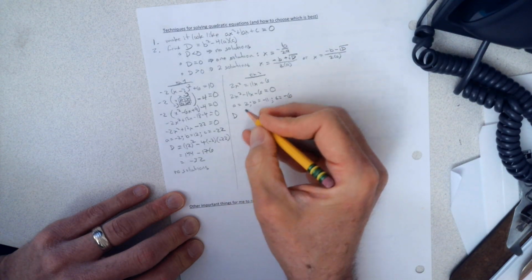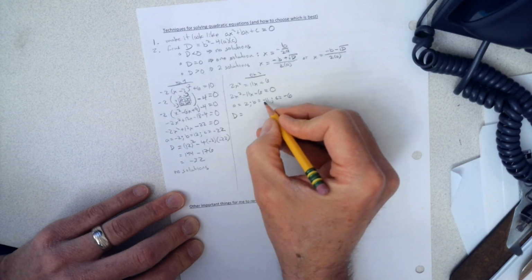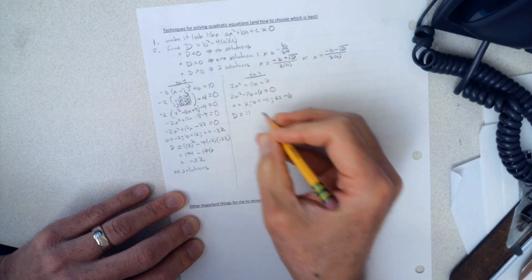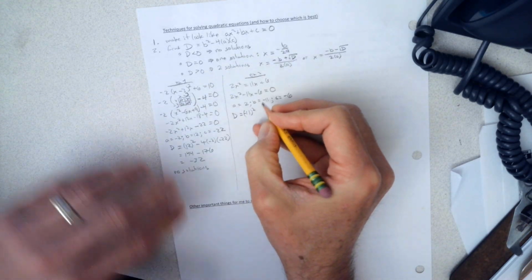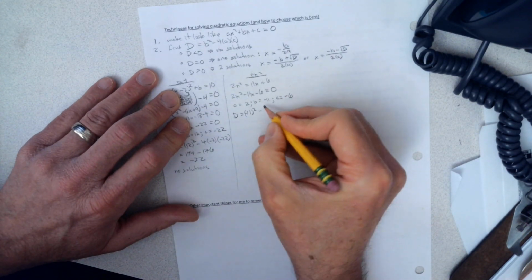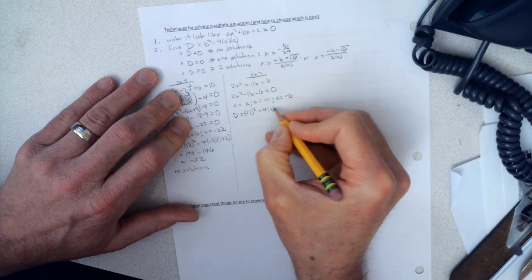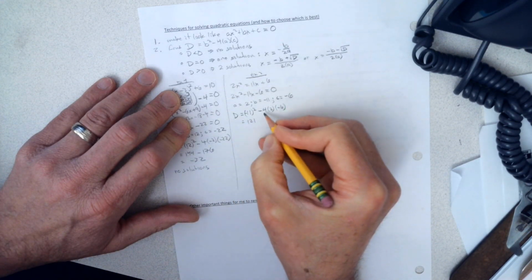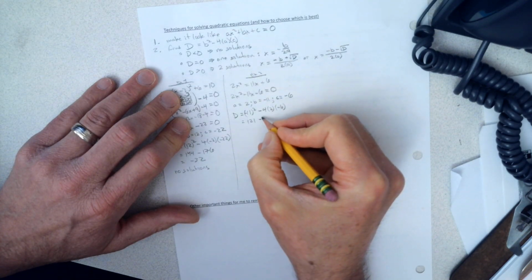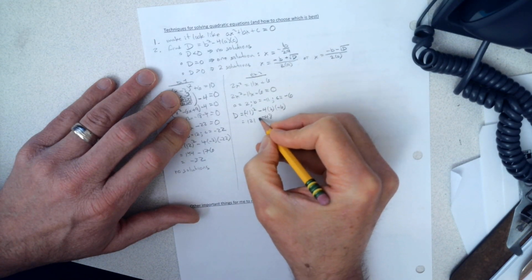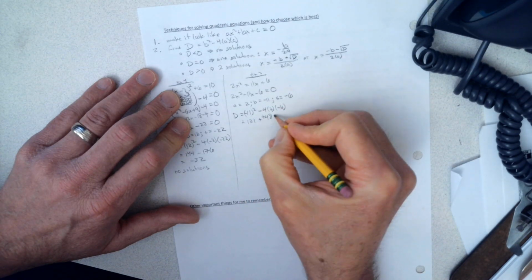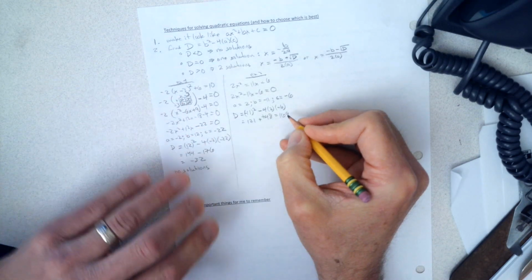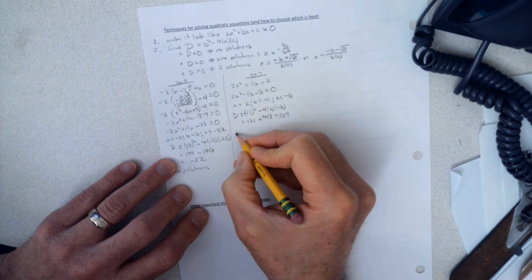So I'll calculate my D. It is the opposite of b, so the opposite of negative 11 is positive 11, negative 11 squared, b squared, minus 4 times 2 times negative 6. That's 121 minus negative 48, so minus negative is plus a positive. That works out to be 169, which is a positive number, so I have two answers.